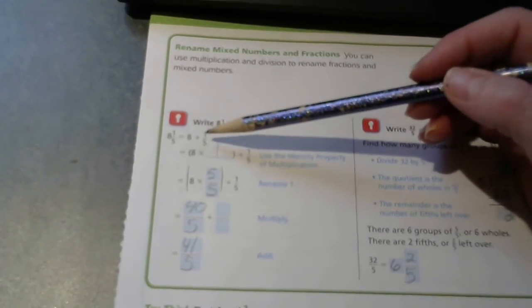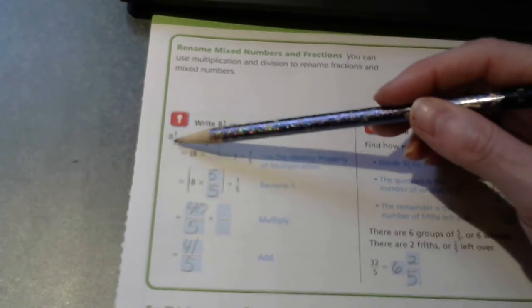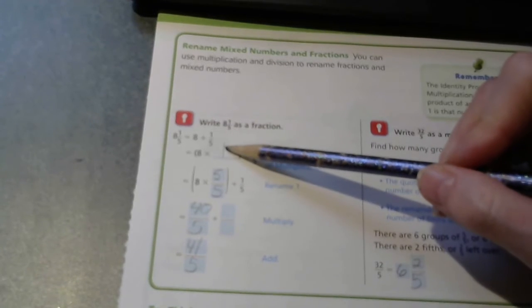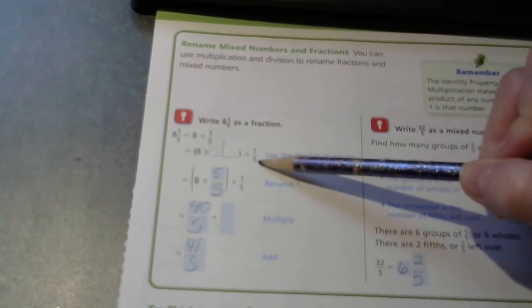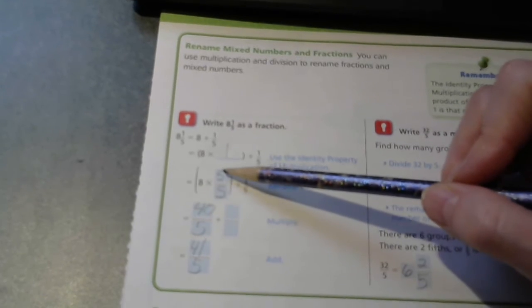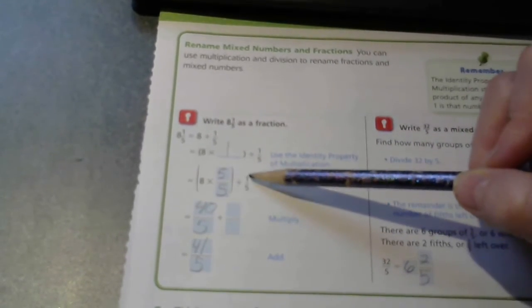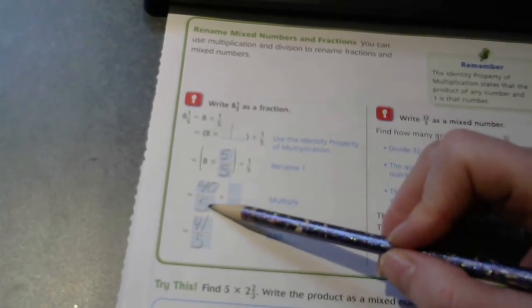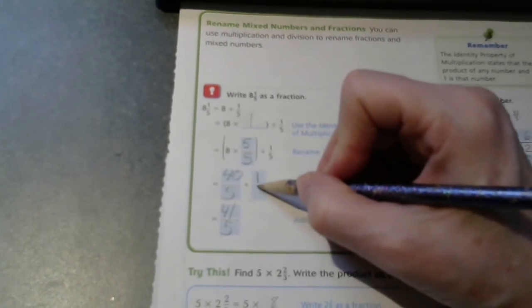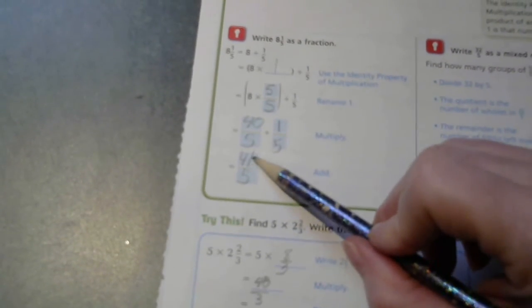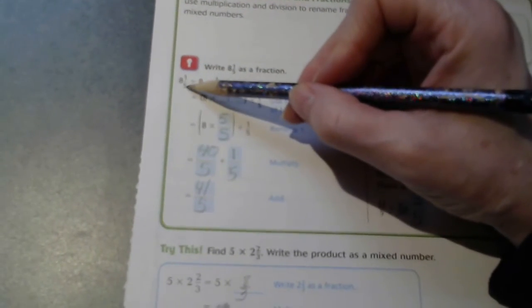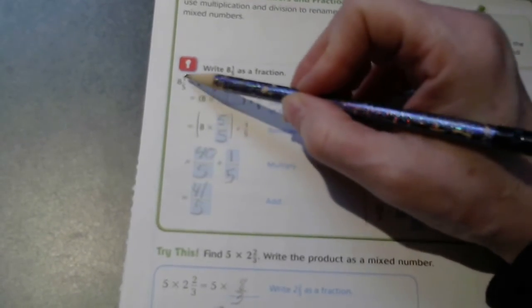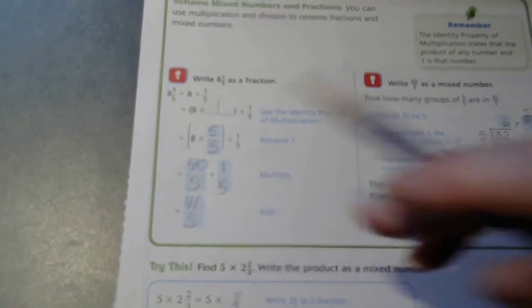Well, remember, we take 8 times 5 and add the 1. So if we take 8 times 1 plus 1/5, we times 8 times 5/5 plus 1/5. And we come up with 40/5. And we have to add the 1/5 to it. So we get 41/5. So the quick way to do that is 5 times 8 is 40 plus 1, and we get 41/5.